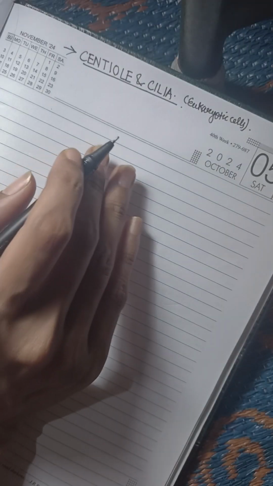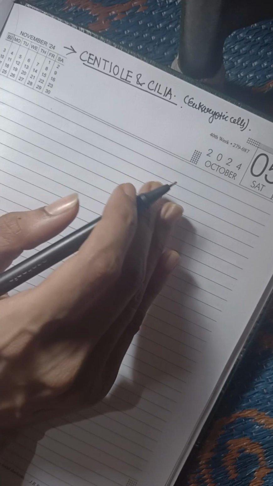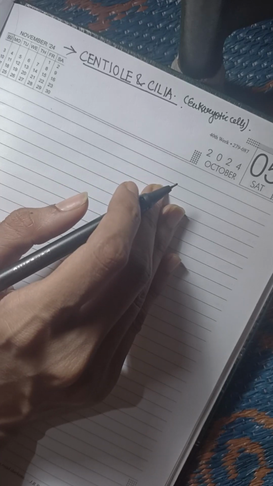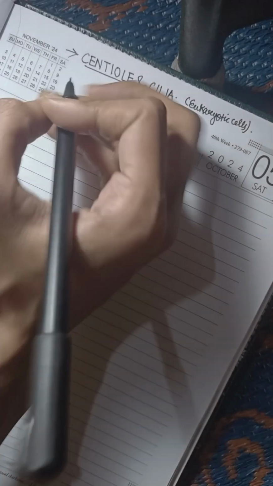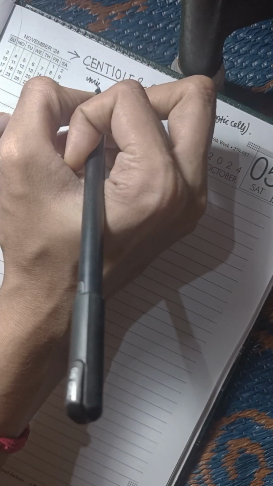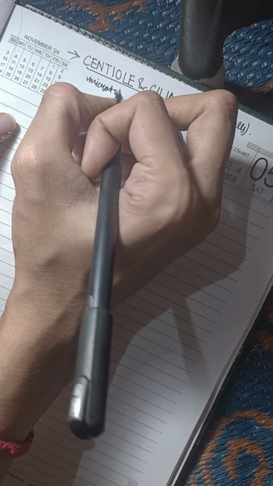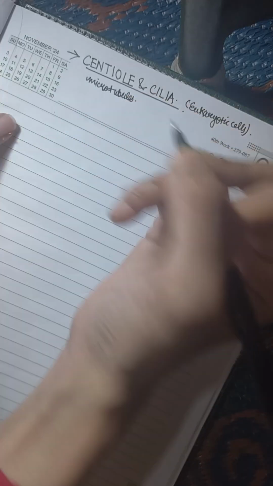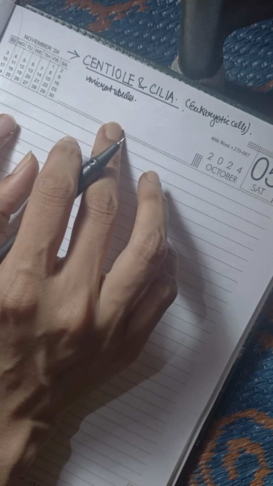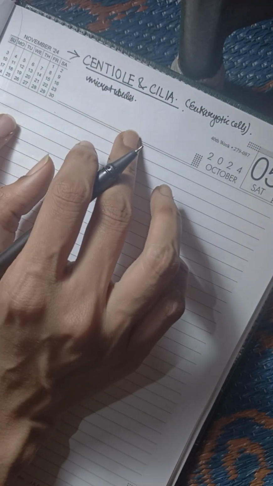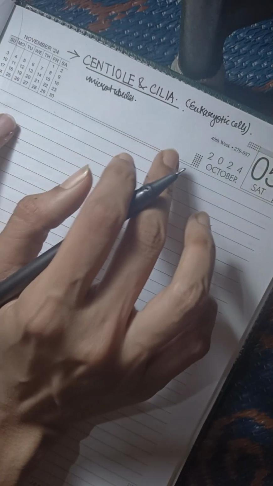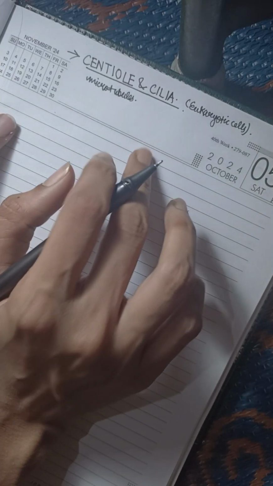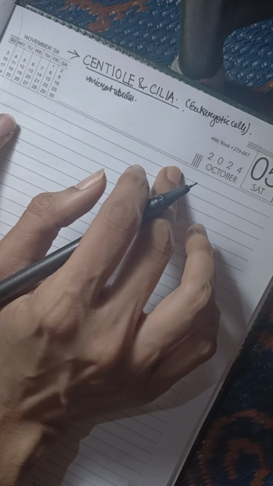Let's talk about why these two are so confusing. Both the centriole and cilia are made up of microtubules. They look alike under the microscope and they both seem to be involved in movement in the same way. But here is where things get tricky.